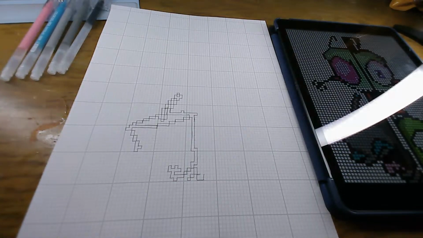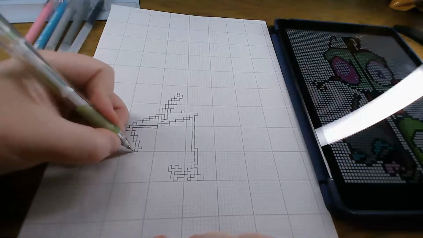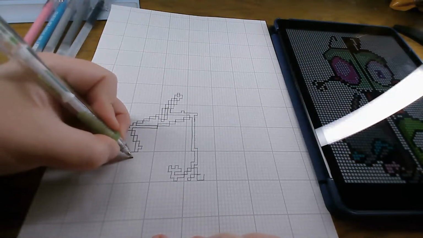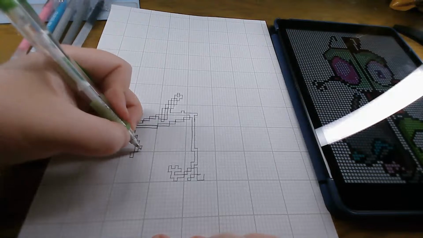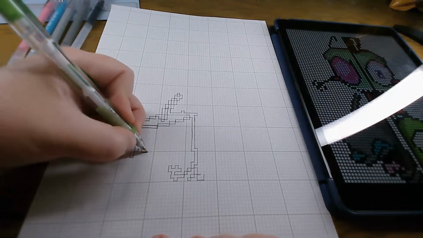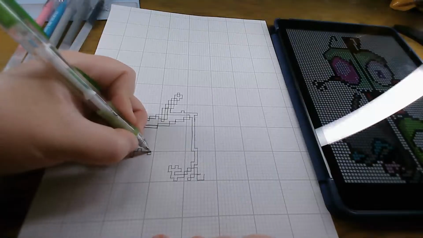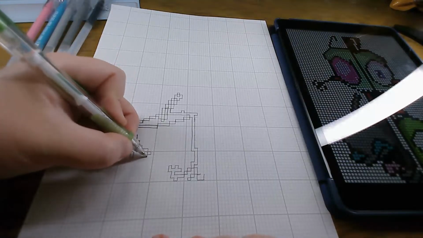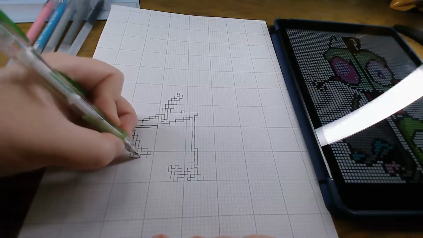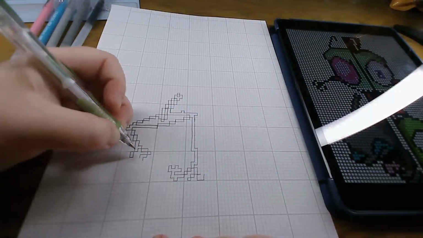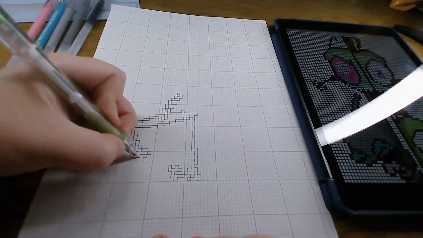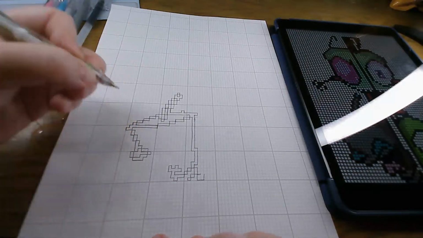Okay, and then we need to do 2 here, 2 here, 1, 1, 2, 1, 2. There we go.